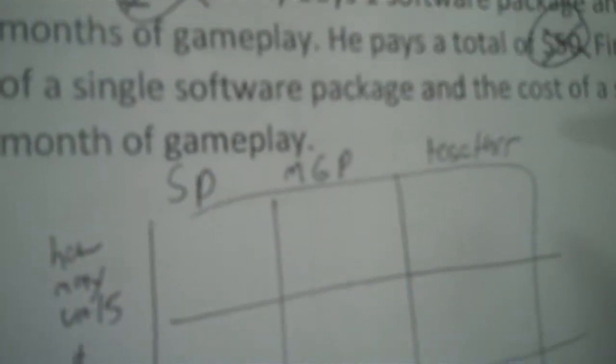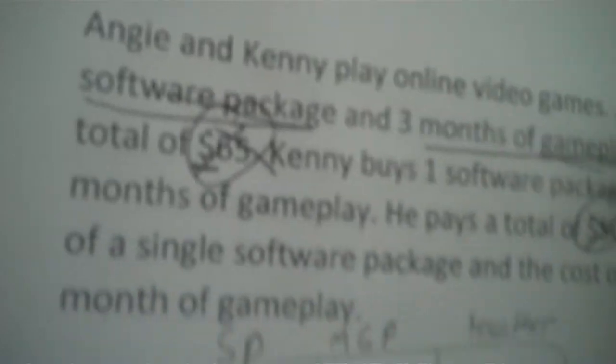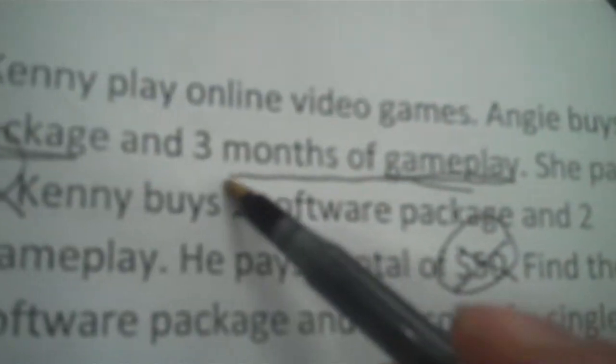Okay, non-money numbers. I have 1 software package, 3 months of gameplay. Since those are in the same sentence, they go right there. Then 1 software package and 2 months of gameplay. So you can add those, that's 4, and add those, that's 3.